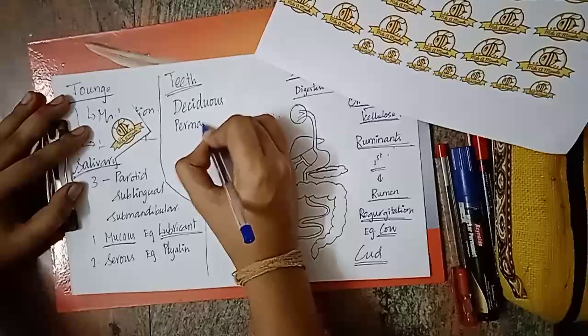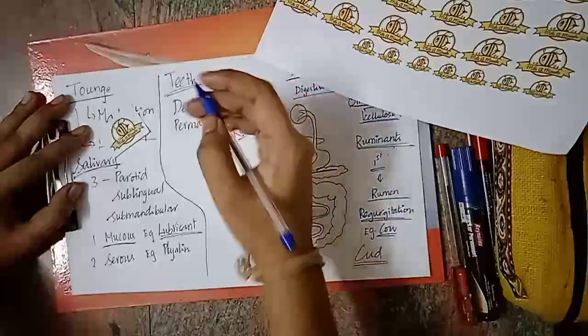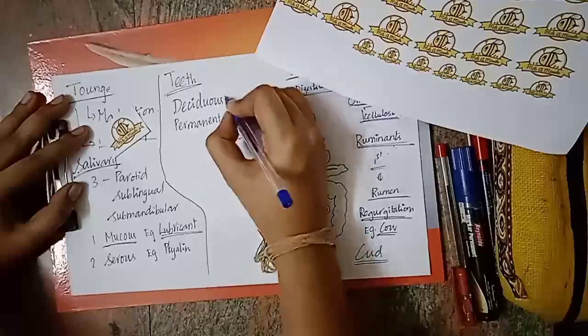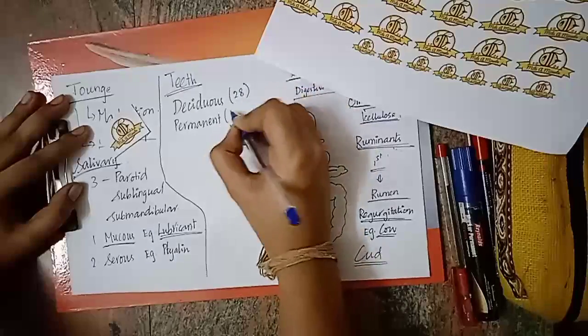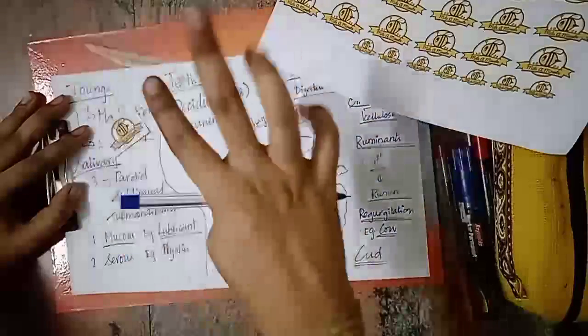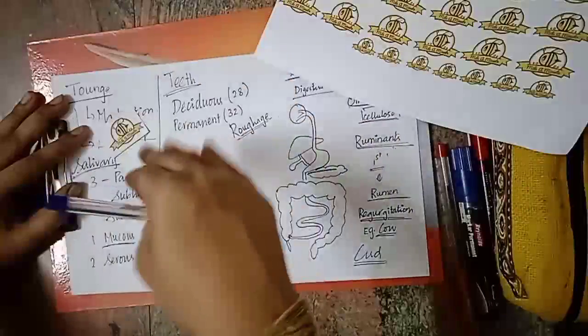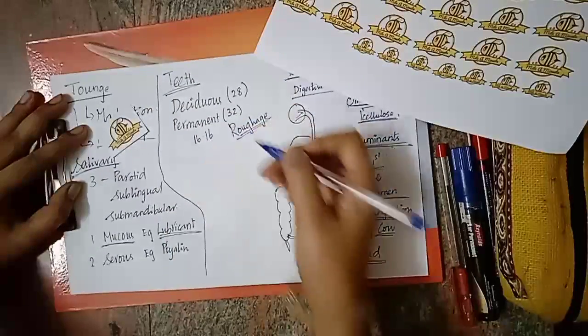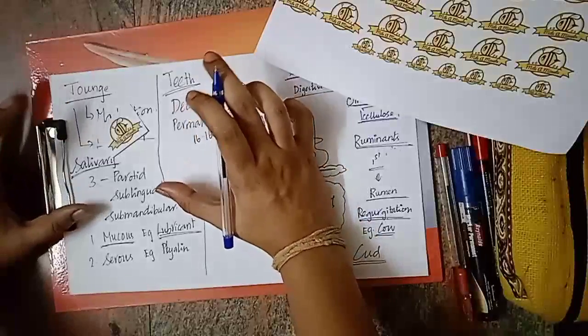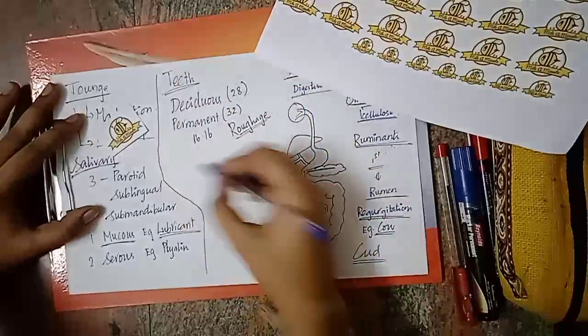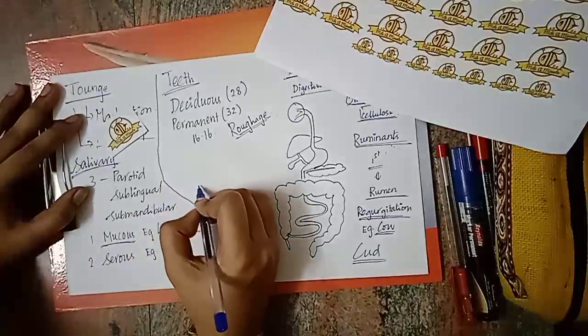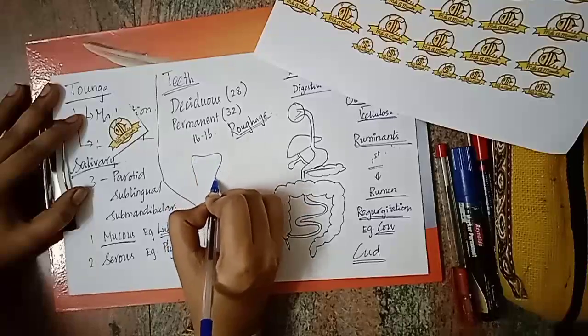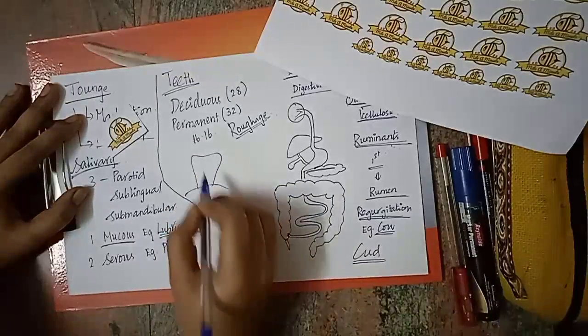The number of deciduous teeth is 20 and the number of permanent teeth is 32. Then these 32 are in two halves, half in the upper jaw and half in the lower jaw, so we have 16 each. In the teeth, we have some important parts. First one is the crown. So teeth will be like this.